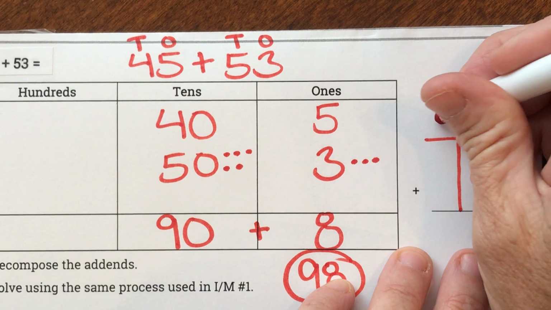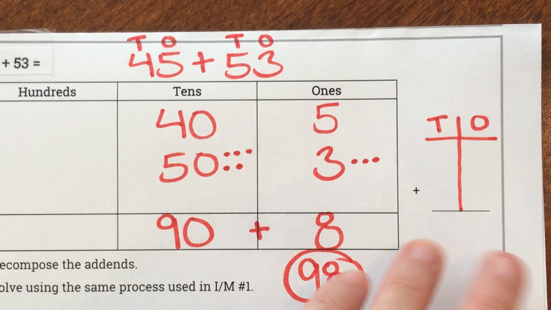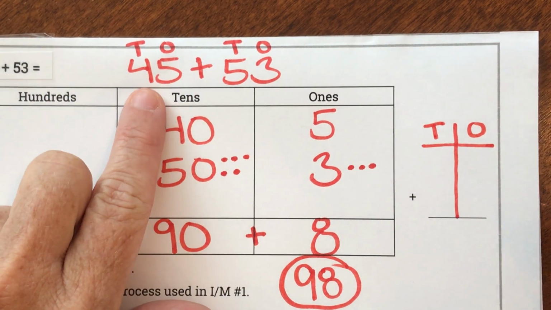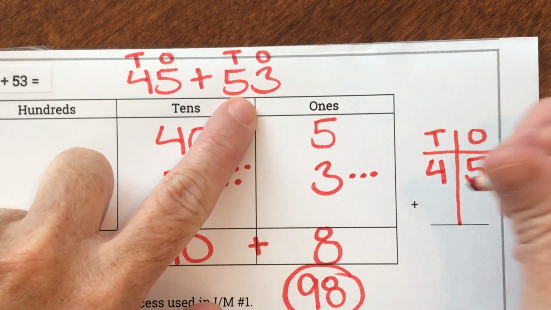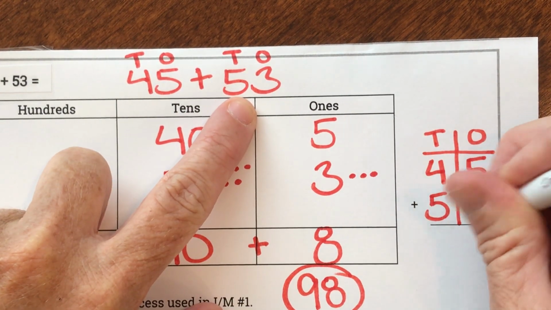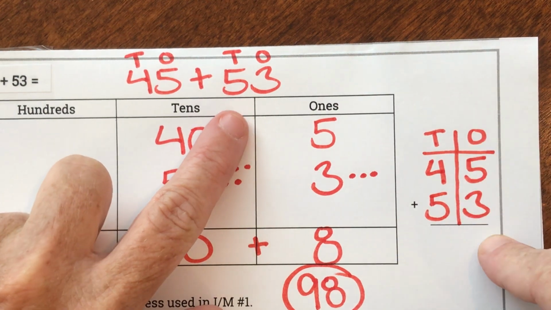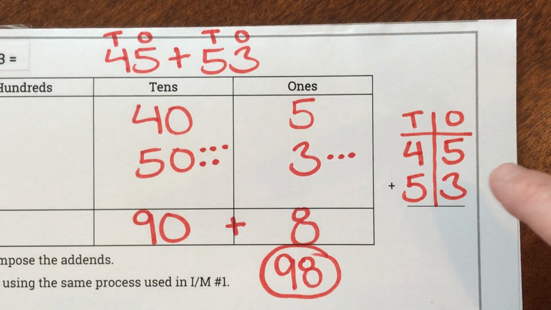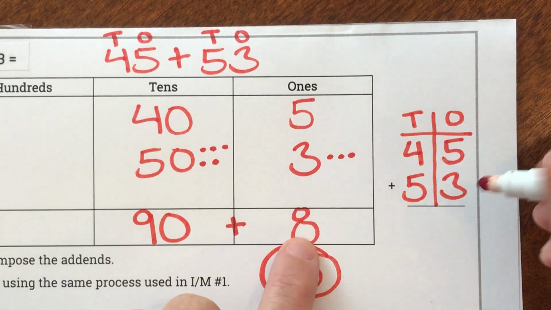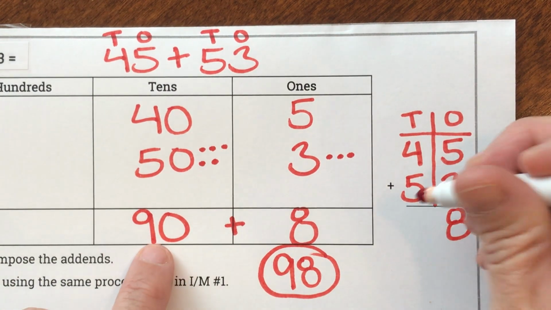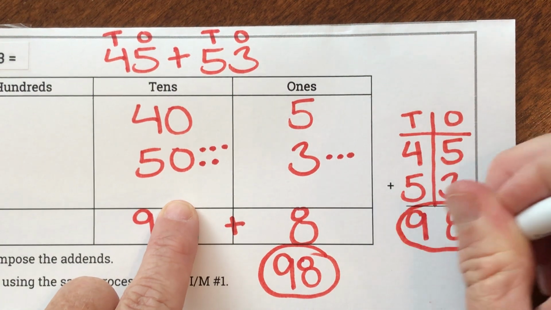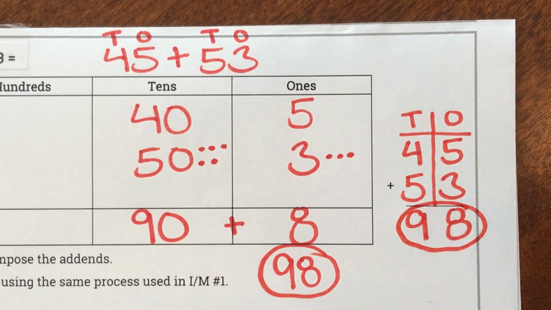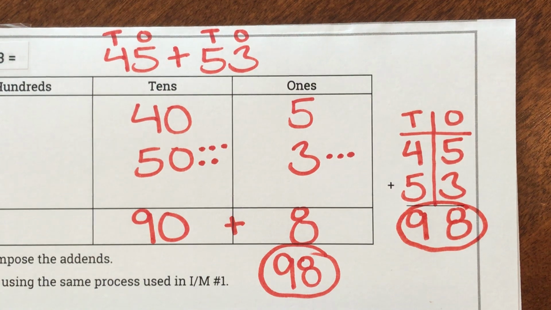I still have my 1s and 10s, but I would have written it just like the problem gave me. So the problem said 45 and 53. So when I do it in working form, I don't decompose it. So what was my 1s? My 1s was 8, and what was my 10s? I had 9 10s. So my answer is 98. So this would be what we call working form.